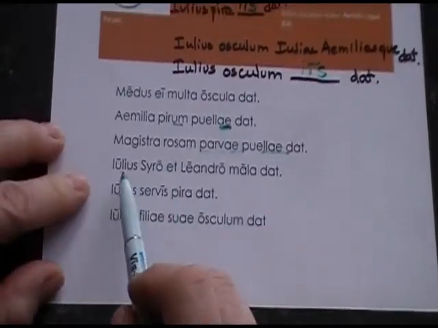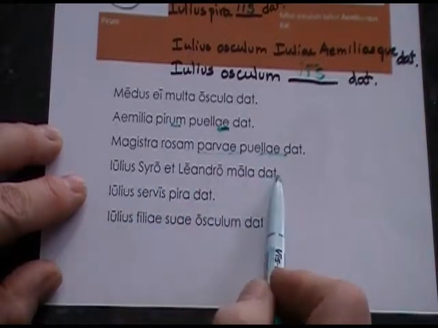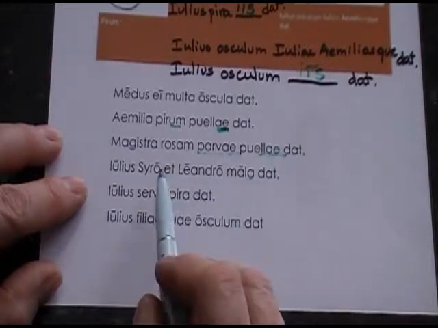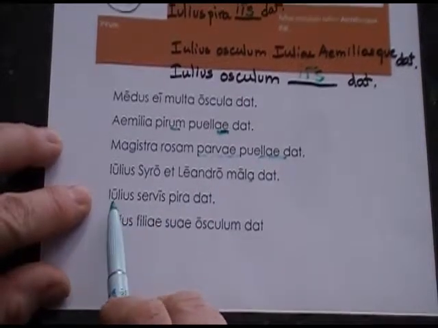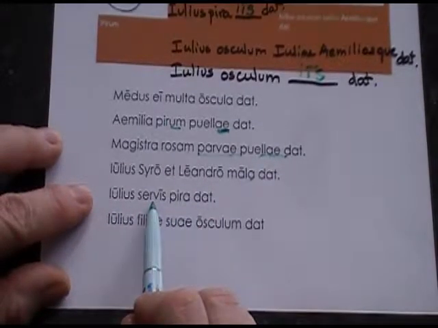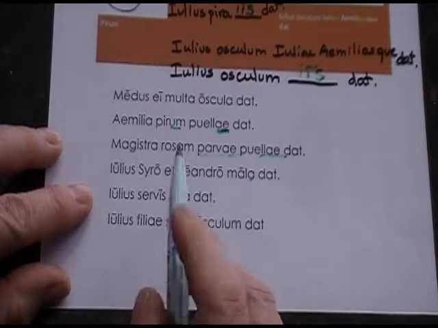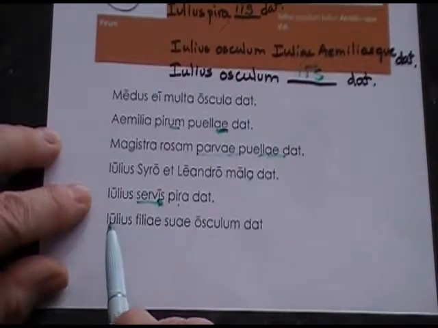The next one, Julius Ciro et Leandro mala dat. Julius gives apples, more than one, to Cyrus and Leander. Julius servis pira dat. Julius gives pears, plural, to the slaves.